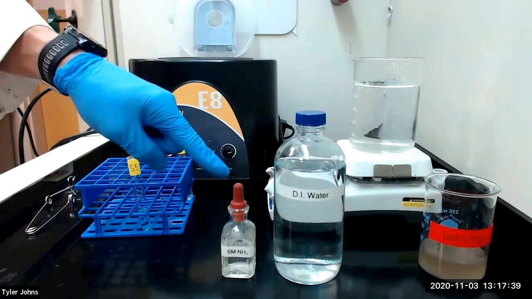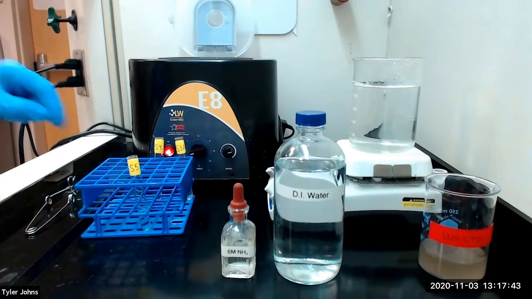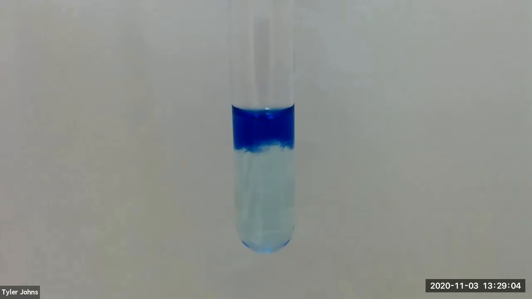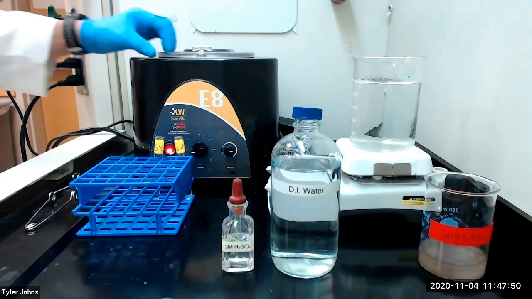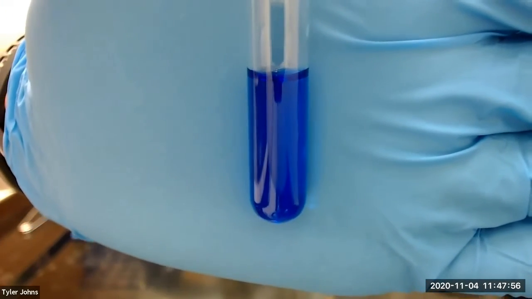We will next add 6 molar ammonia to solution S5 until the solution is distinctly basic. After centrifugation, you can see that we have a dark blue solution with no precipitate.